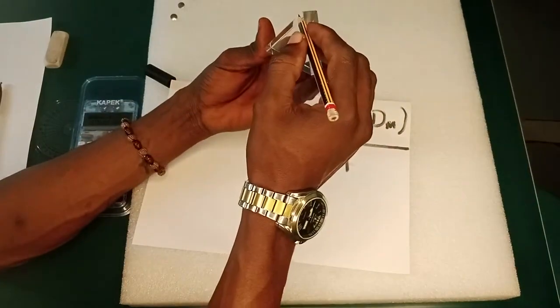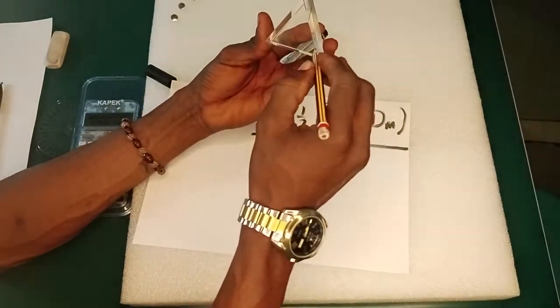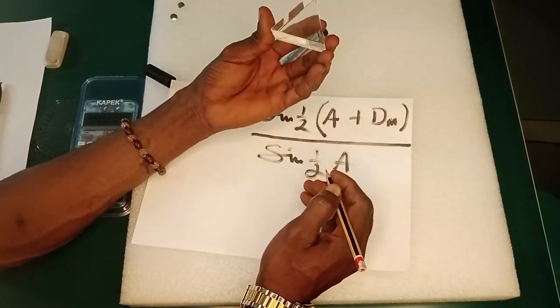In this case, it is 60, 60, 60 degrees, an equilateral triangle.